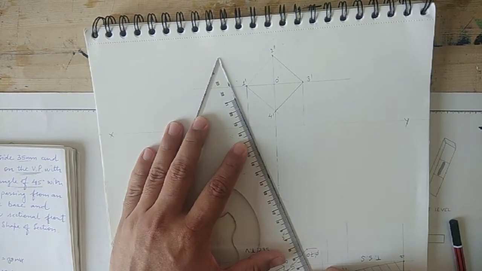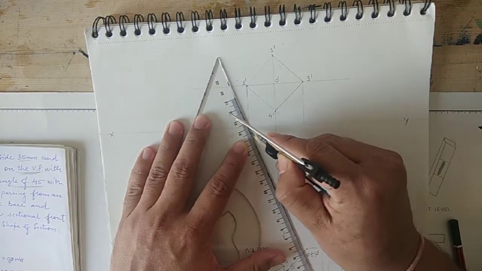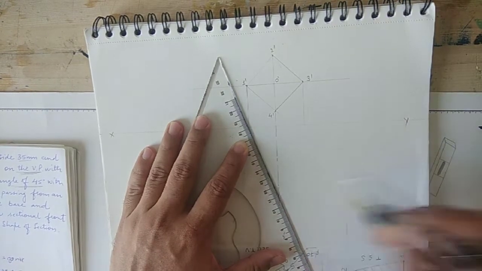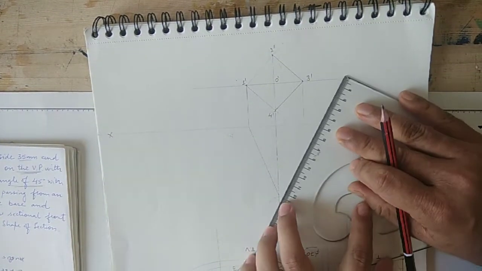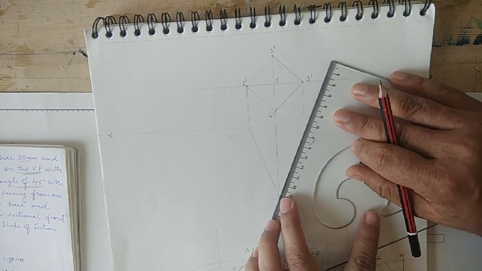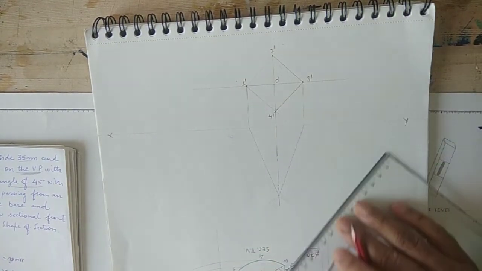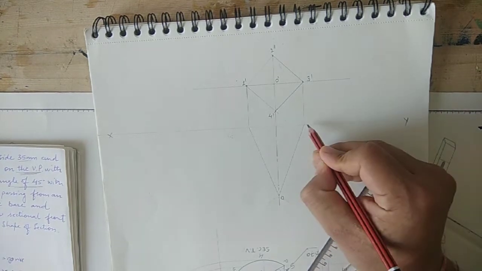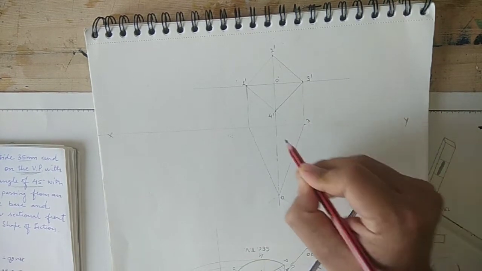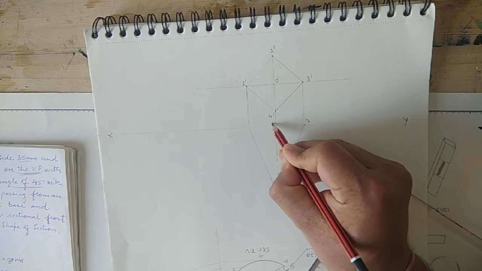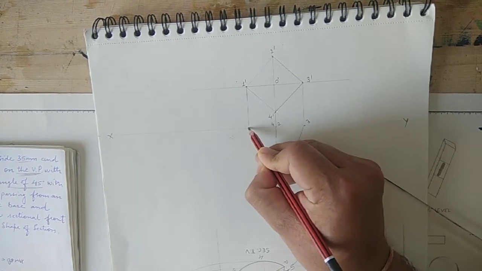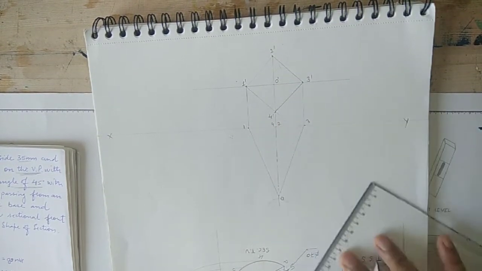Now join the front height of the square pyramid. This is O, this is 3, this is 4 and 2, this is 1.